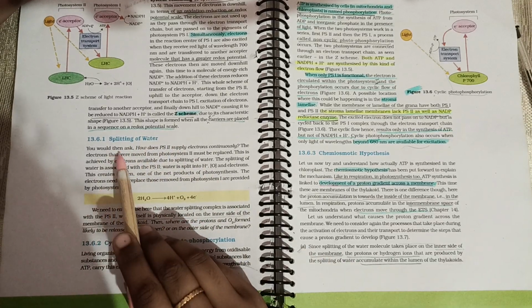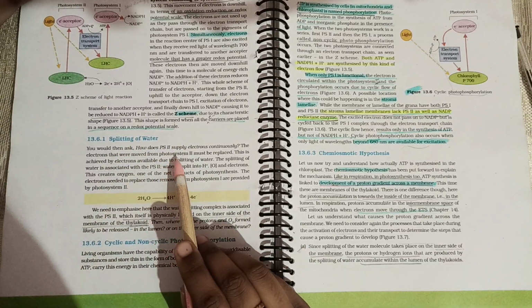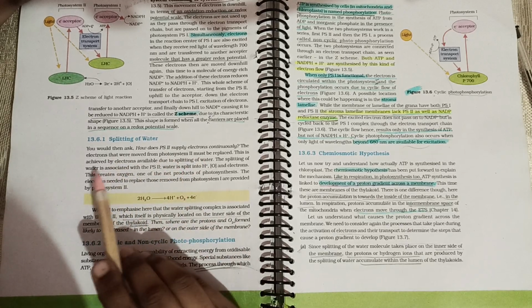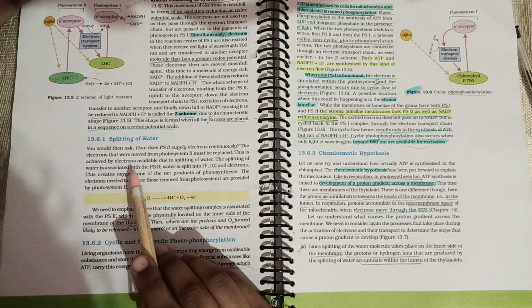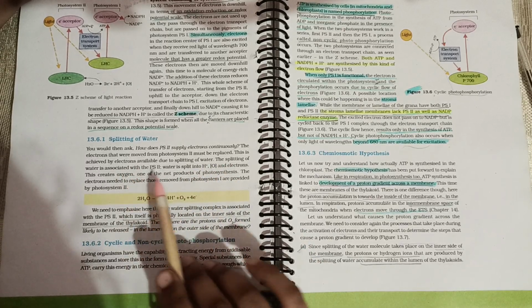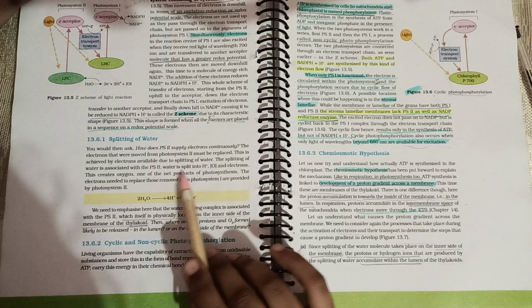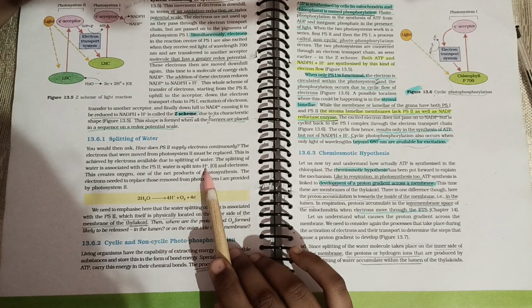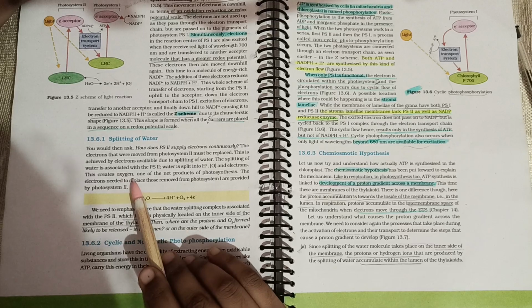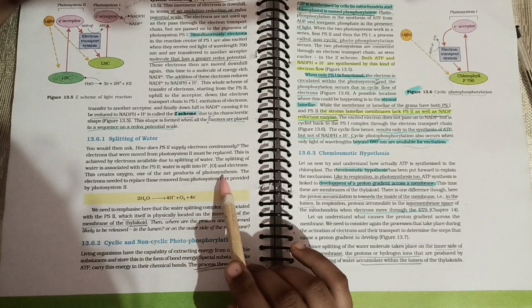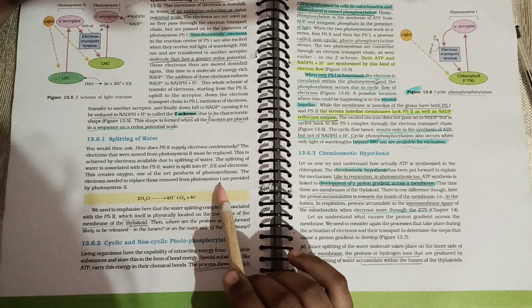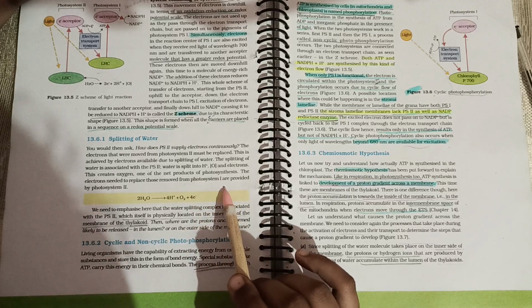Splitting of water. You will then ask, how does PS2 supply electrons continuously? The electrons that were moved from photosystem 2 must be replaced. This is achieved by electrons available due to splitting of water. The splitting of water is associated with PS2. Water is split into H plus, nascent oxygen and electrons. This creates oxygen, one of the net products of photosynthesis. The electrons needed to replace those removed from photosystem 1 are provided by photosystem 2.